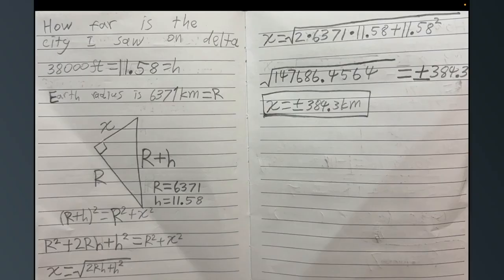Because in this video, the distance of the city, we have a right angle right here, right angle right here. Because this is a tangent and this is the radius, so we have a right angle here. So radius plus height, radius, and the distance we need to find.